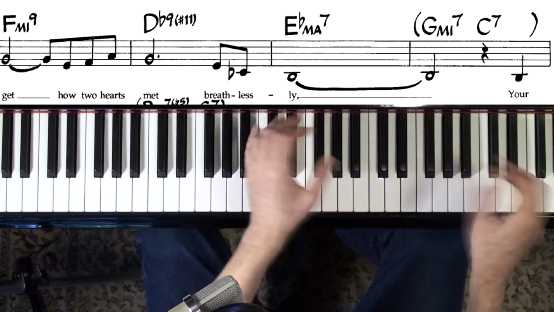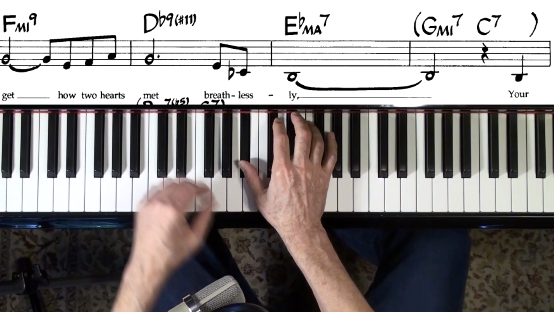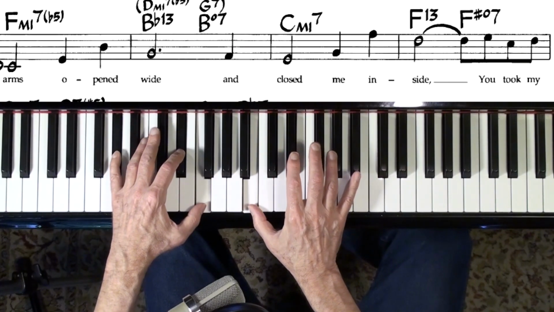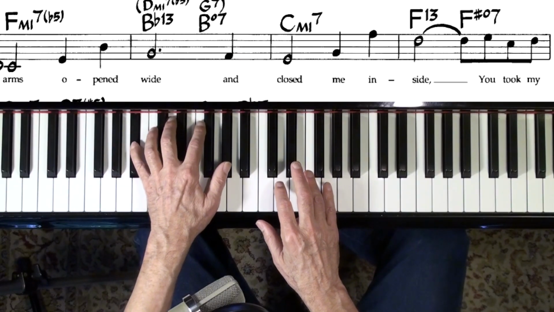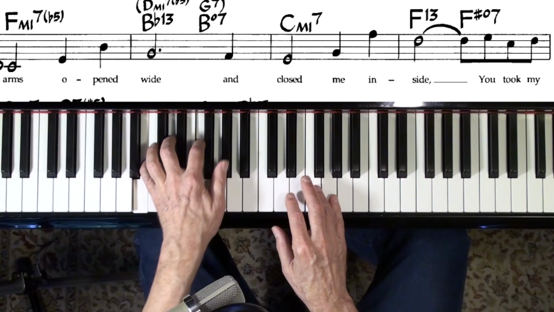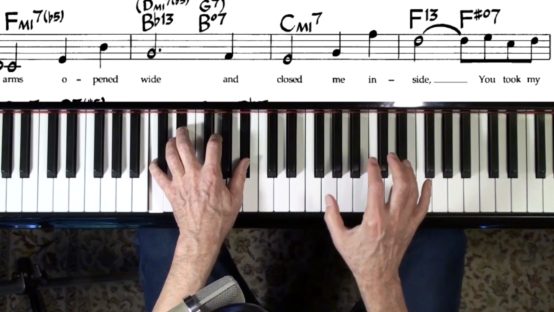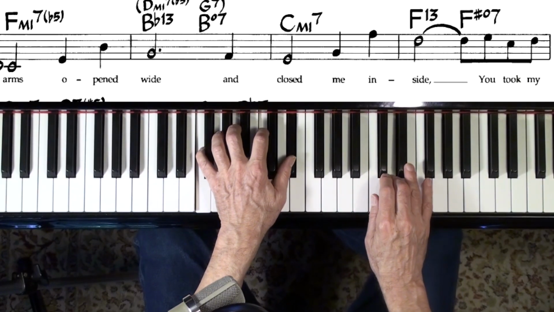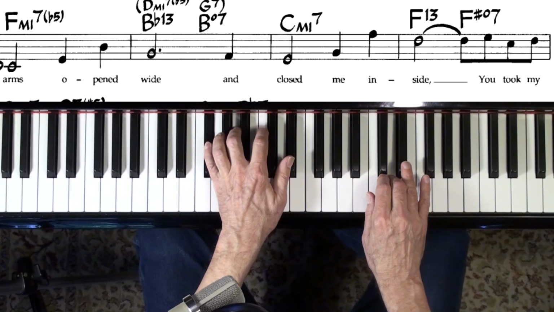You just need to put some stuff to fill in there. Just move the F up to F sharp.